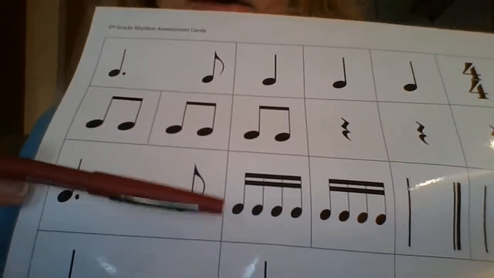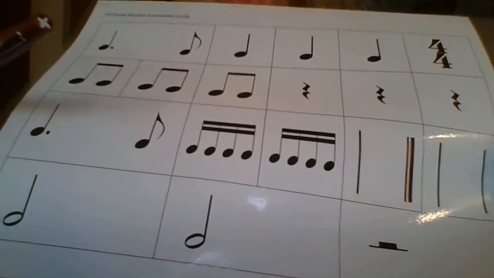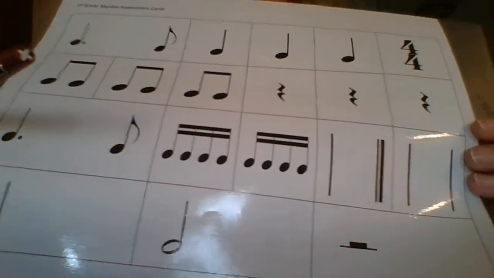So here is the same thing. Here's the dotted quarter note with the eighth note. And then I think I covered everything on the page. So let's make a rhythm together. And the first thing you always need is the front door, which is the time signature.